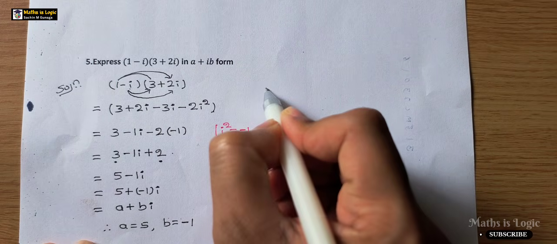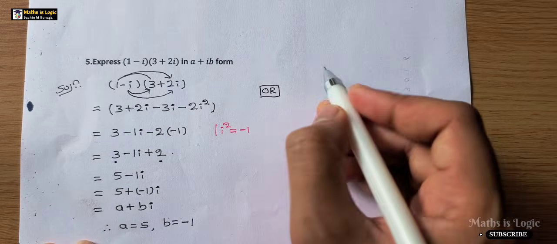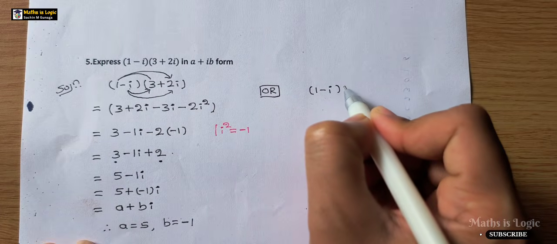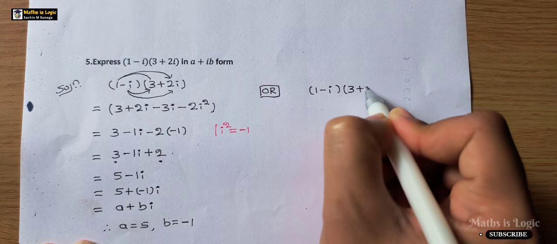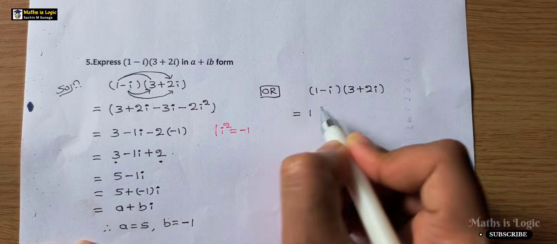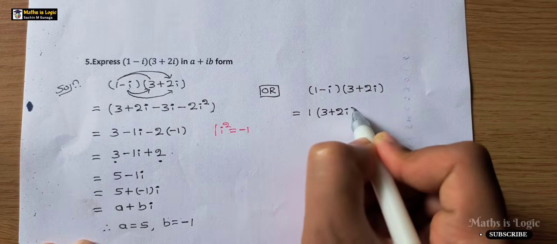Otherwise, you can use this method also. So write the given question, (1 minus i) into (3 plus 2i). So which is equal to 1, you multiply with 3 plus 2i.